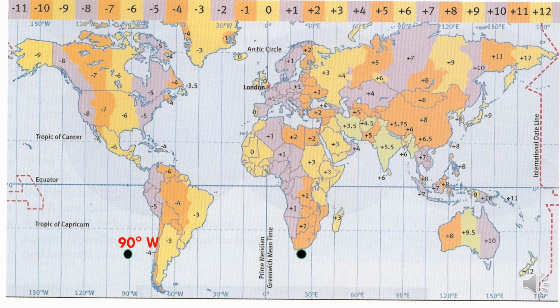So we justify this by showing you that 90 degrees west is located west of 20 degrees east, and because we're going westwards, we're losing time, and if we're losing time, therefore the obvious thing to do is to subtract our difference in time from the time already stated.